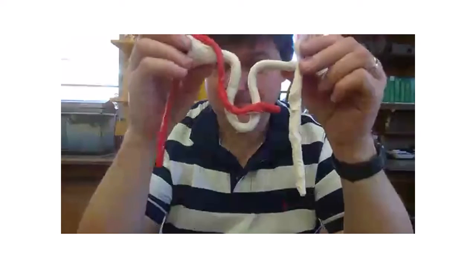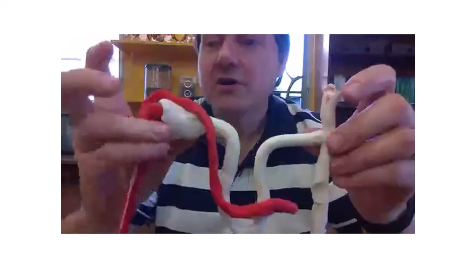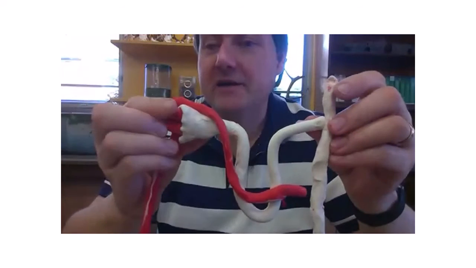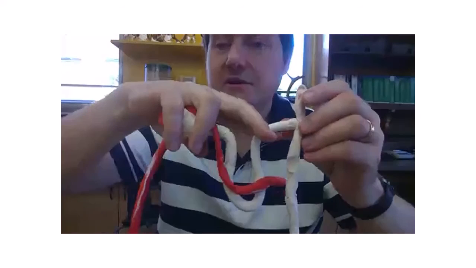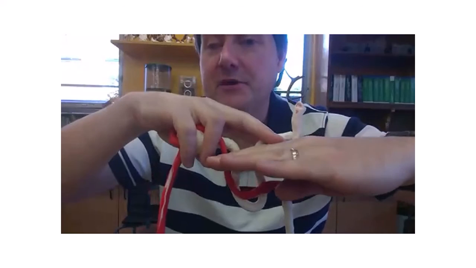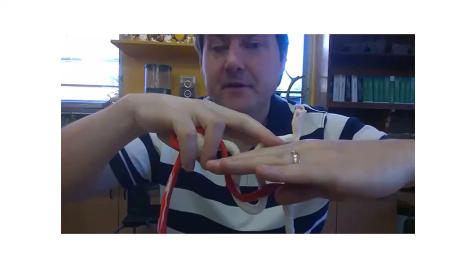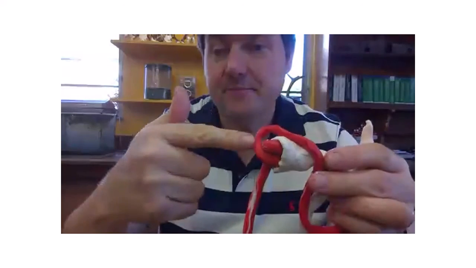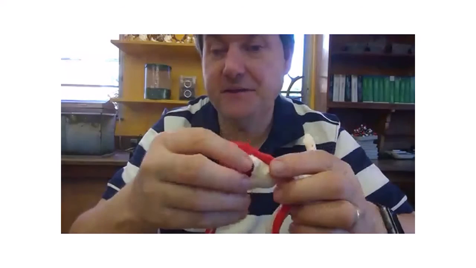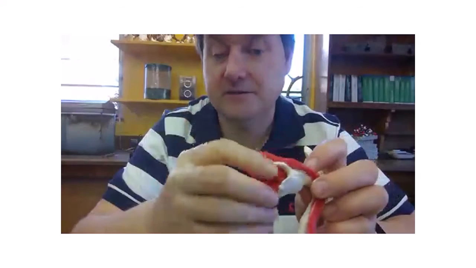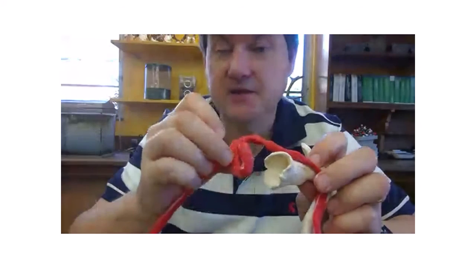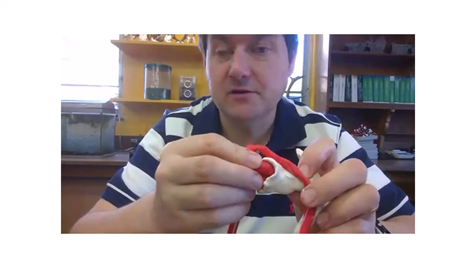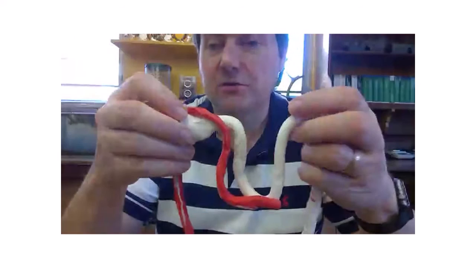So is that in the cortex? Yeah, so this bit is the cortex, but this bit below my hand would be in the medulla. And this is the glomerulus here. So the glomerulus fits into the Bowman's capsule like that, a bit like a snake eating a mouse. So it's one way of thinking about it.